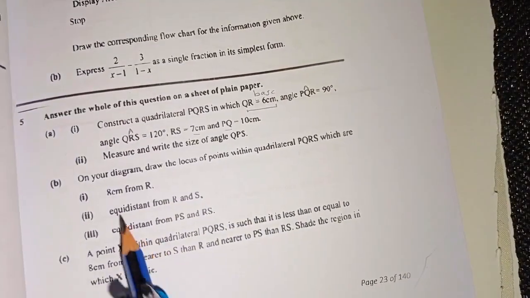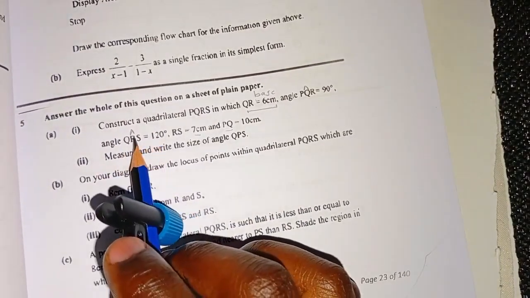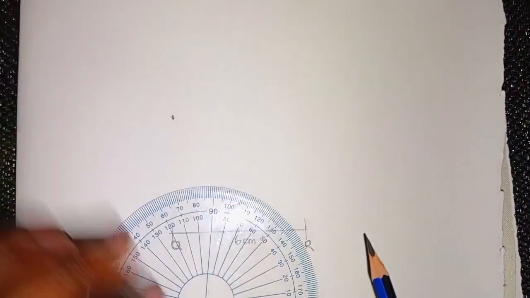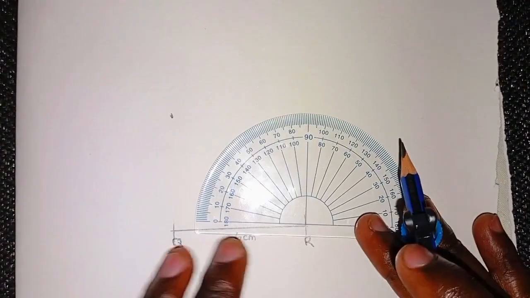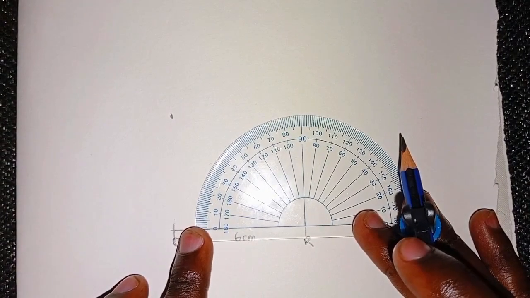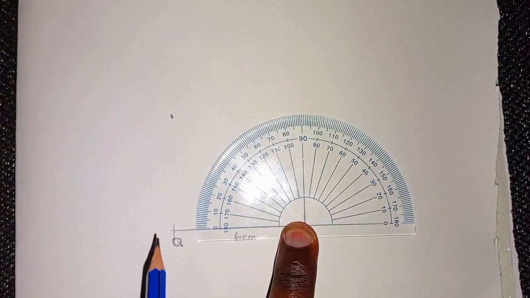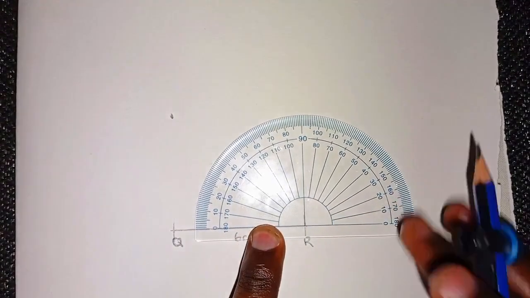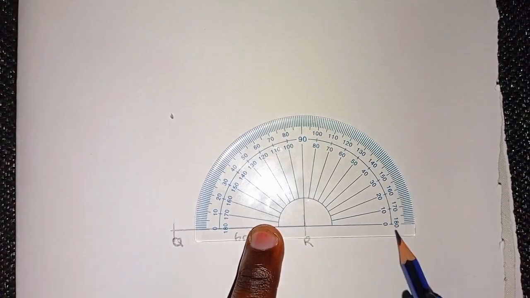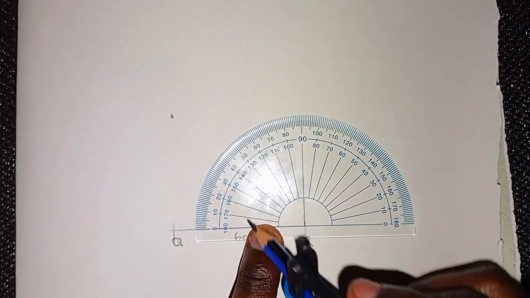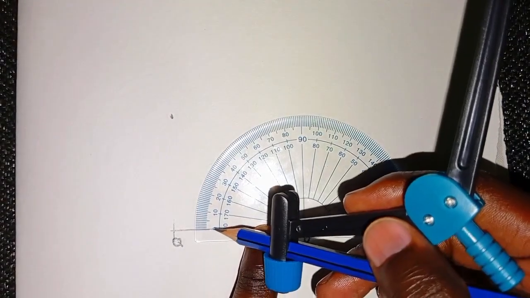Then the other instruction says angle QRS, meaning angle R is 120. R is 120. So here is how you go. You go on R here. You put your protractor like this. Just there. So you follow this line, where the line is coming from. That's why you start counting. We can't start counting from this other end. There's nothing here. You follow where the line is coming from, QR, right? So you start from 0 going like this.